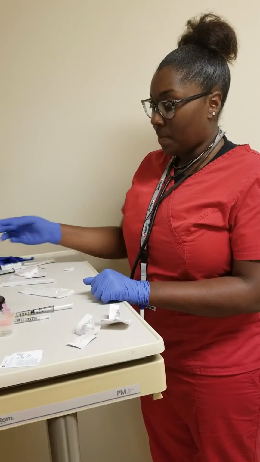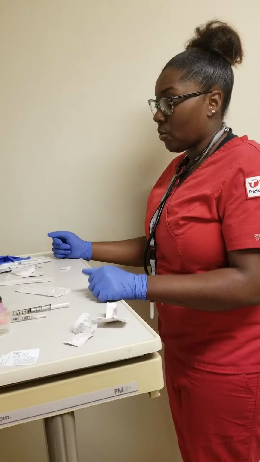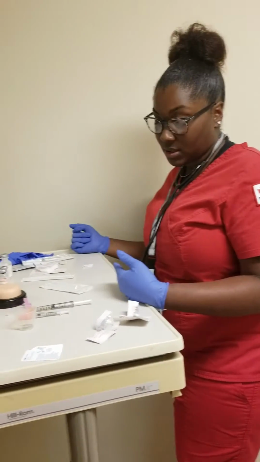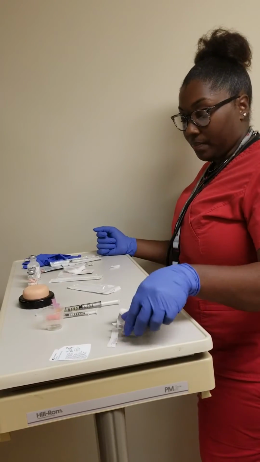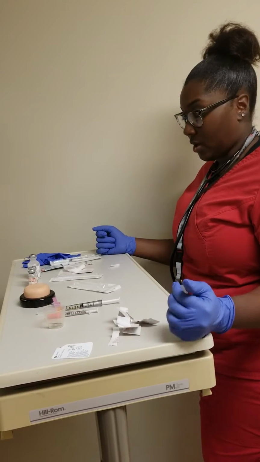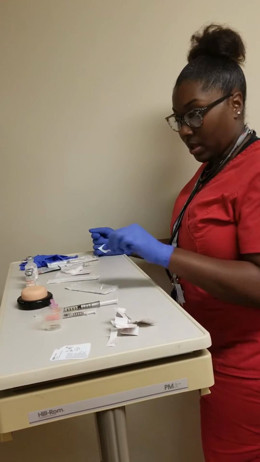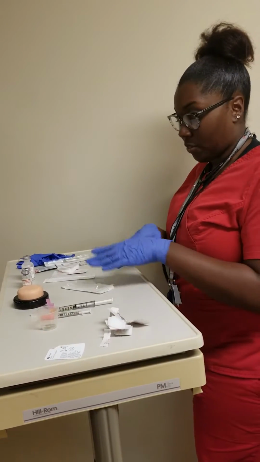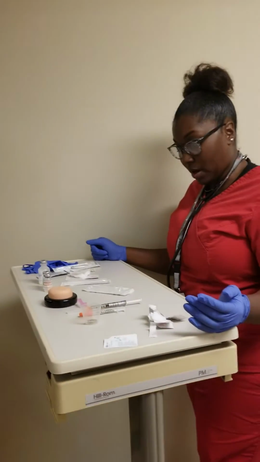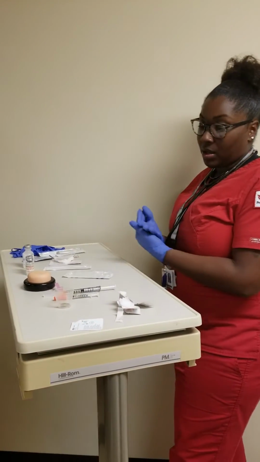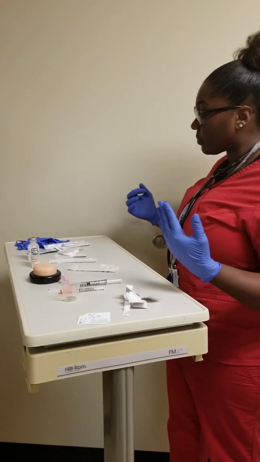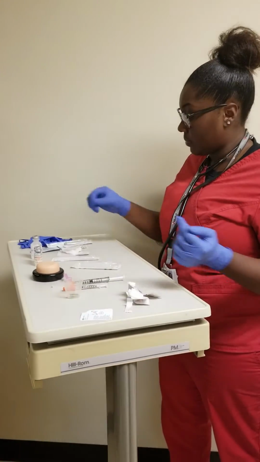After drawing up medications from my vials, I would replace them back in the Pyxis and make sure that I enter everything correctly so that inventory doesn't get messed up. I would throw away my garbage. I'll take off my gloves, perform hand hygiene, and then I'll proceed to my patient.